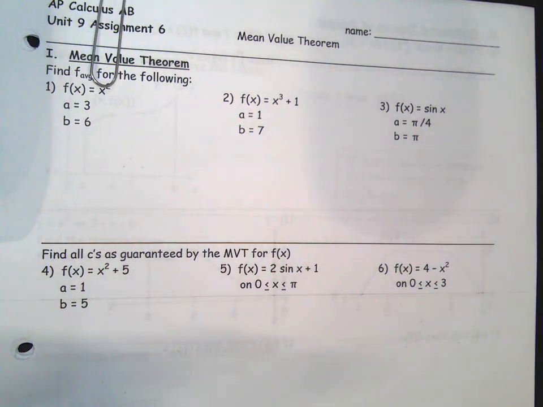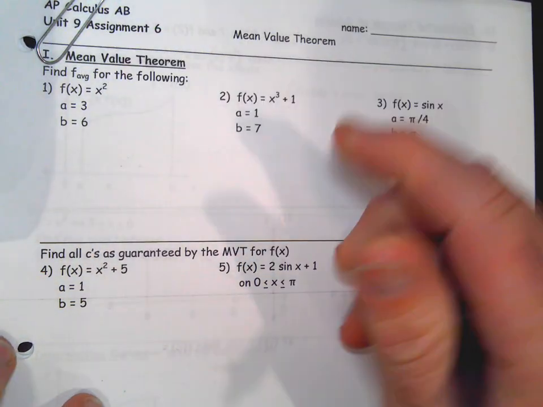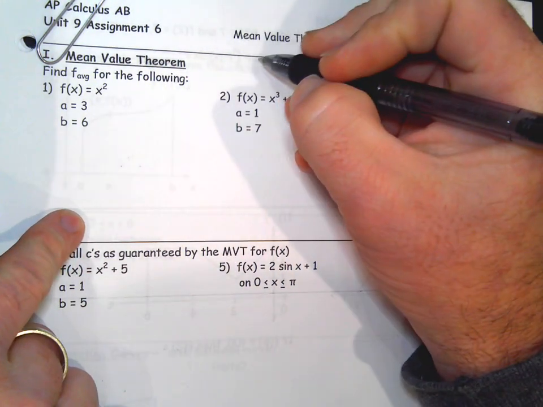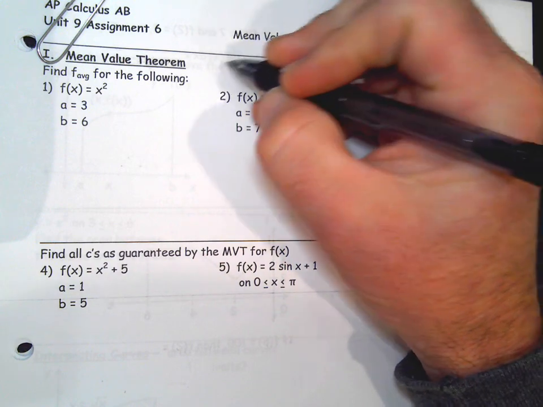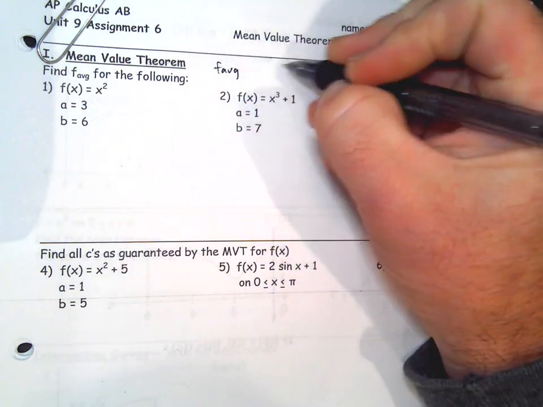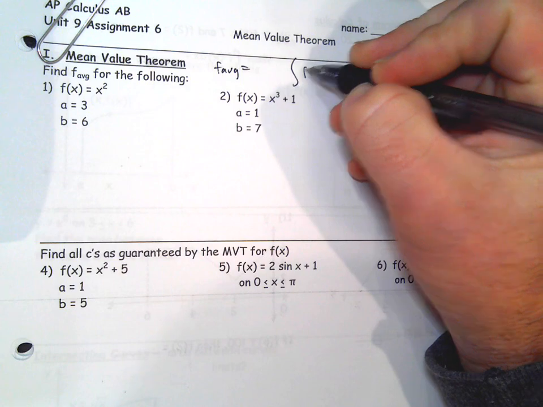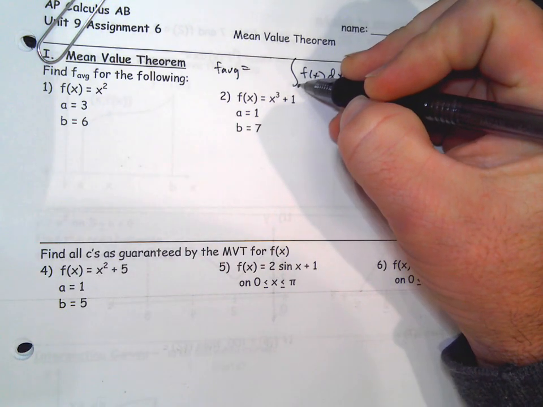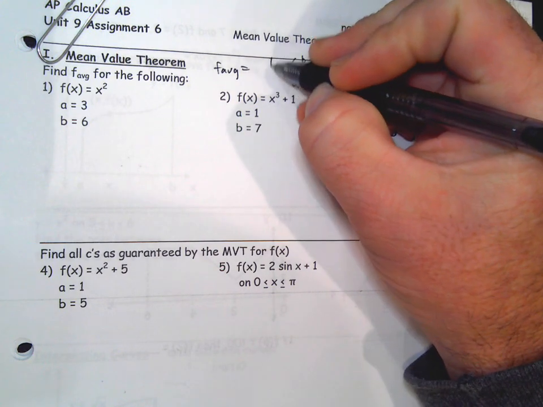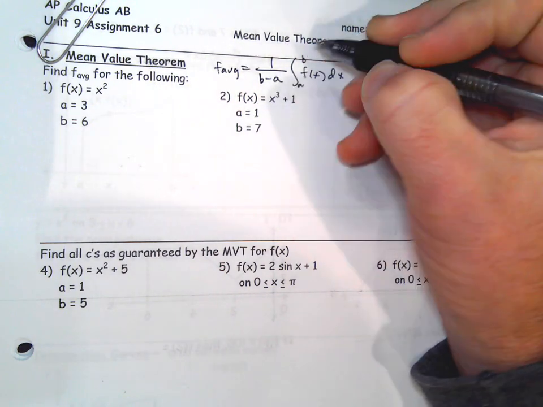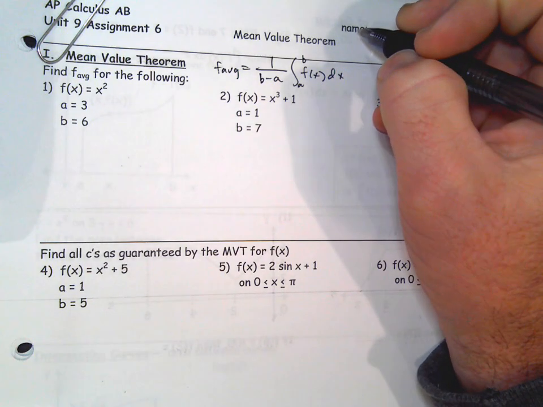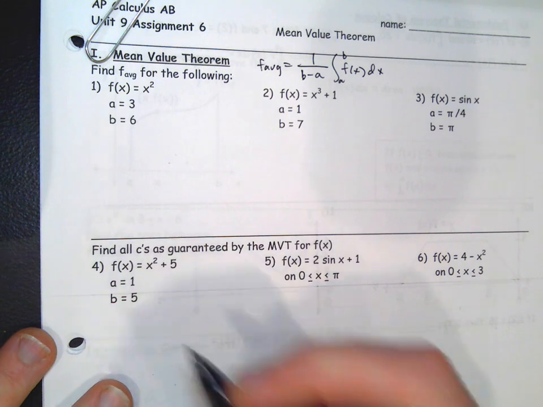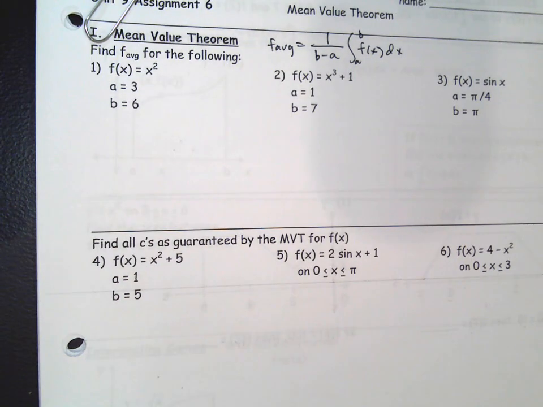So, first problem is find F average. Just find the average. So, this is our new formula. We're going to find the average. We think of it as the area under the original curve. And if we smooth it out, it's a rectangle. We divide by the base of the rectangle, get the height, and that's F average. So that's what we're going to do.